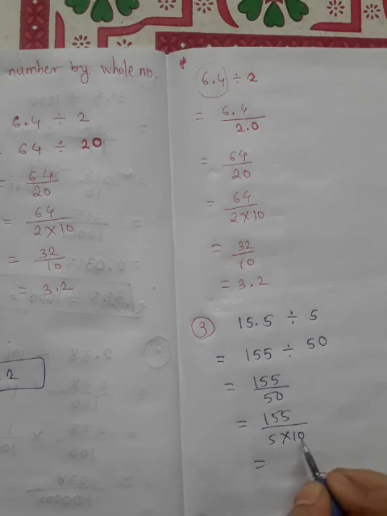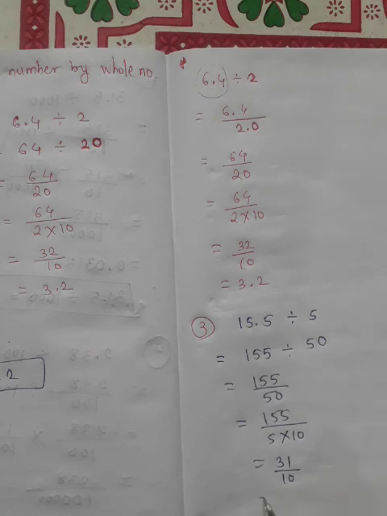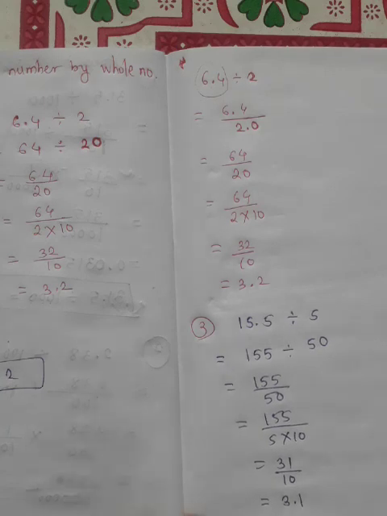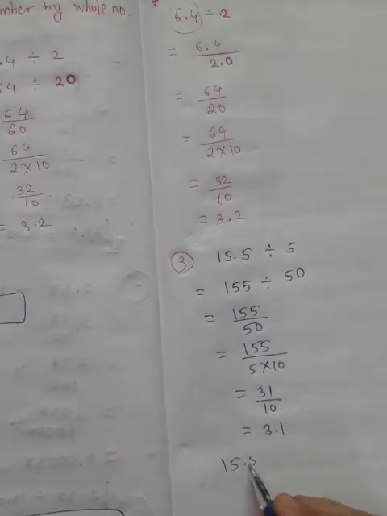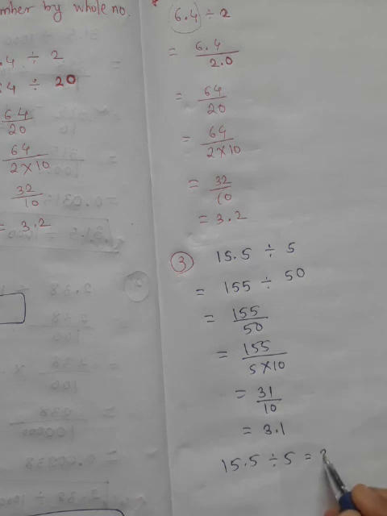Put 10 as it is. Divide 155 by 5. 5 ones are 5, 5 threes are 15, 5 ones are 5. That is 31 by 10, and 31 by 10 is nothing but 3.1. So we get the answer: 15.5 divided by 5 is 3.1.